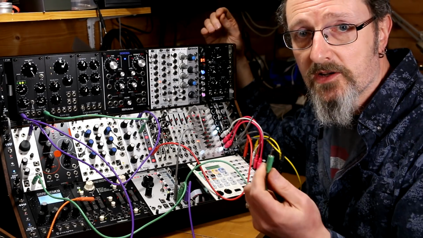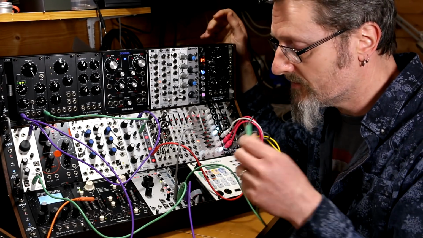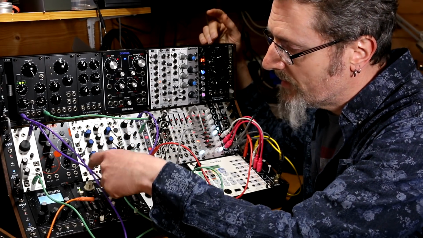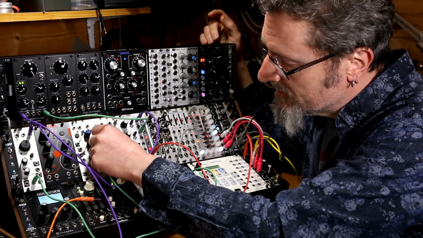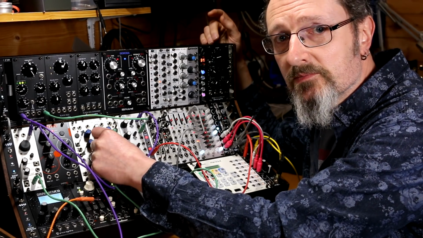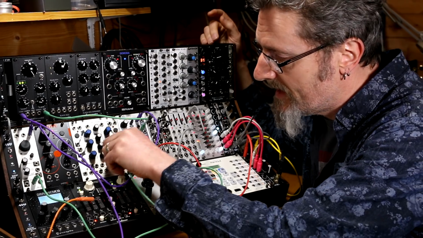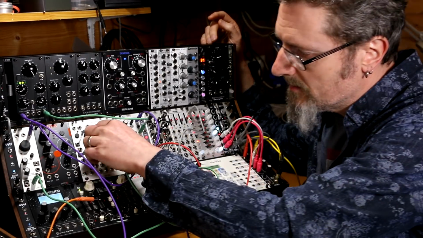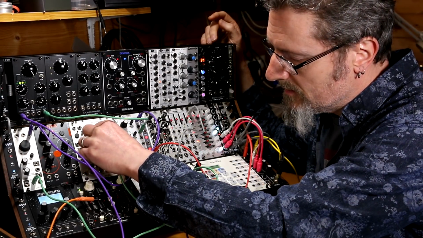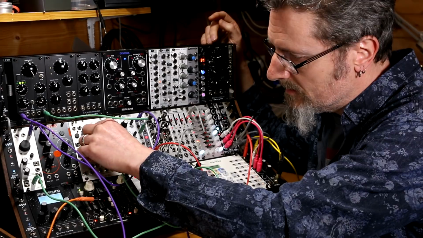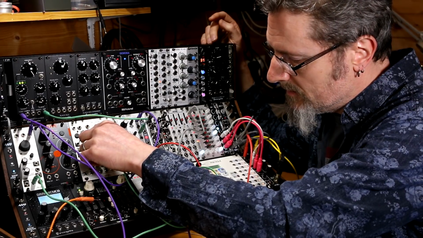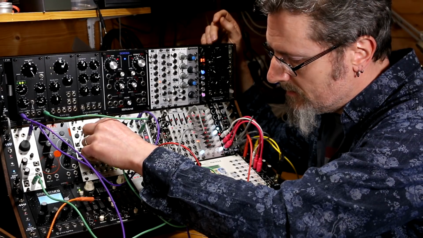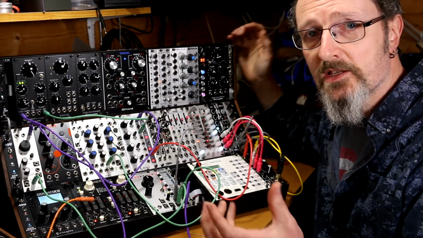Now what I need is some kind of CV source in order to change that about. So I'm going to use output 3 on the maths, which is this knob here, which gives me CV, I've discovered. So I'm going to stick that in there. Now that's one way of doing it.